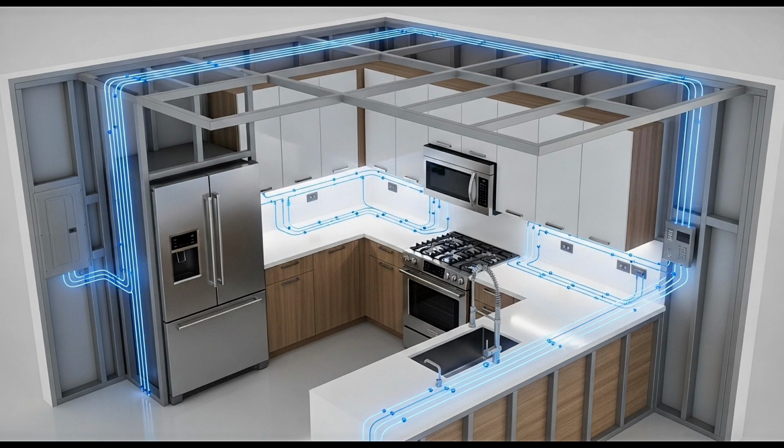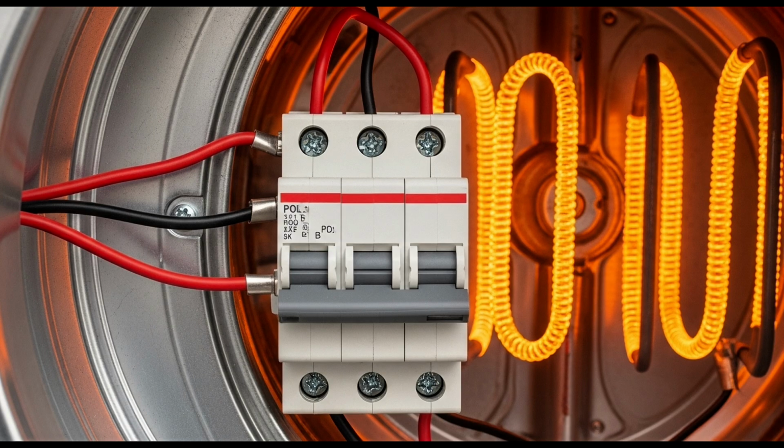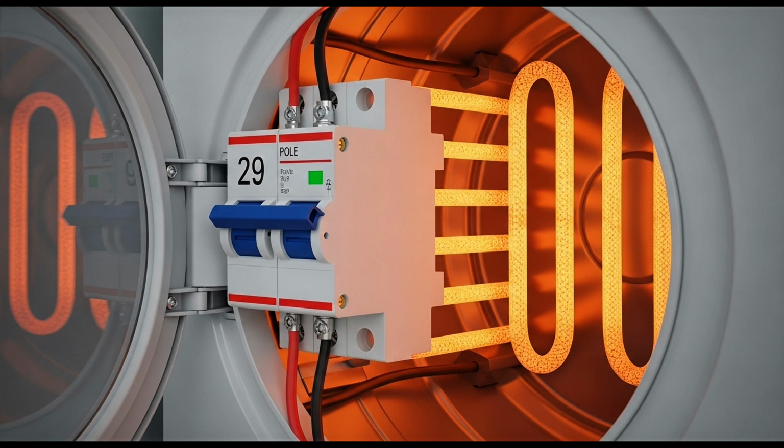Beyond the breakers and bus bars, you'll find the neutral bar, usually a terminal strip with multiple screws where all the white neutral wires from the branch circuits connect. The neutral bar is electrically isolated from the metal panel enclosure, but connects to the main neutral wire returning to the utility. In main panels, the neutral bar is also bonded to the ground bar and the panel case.